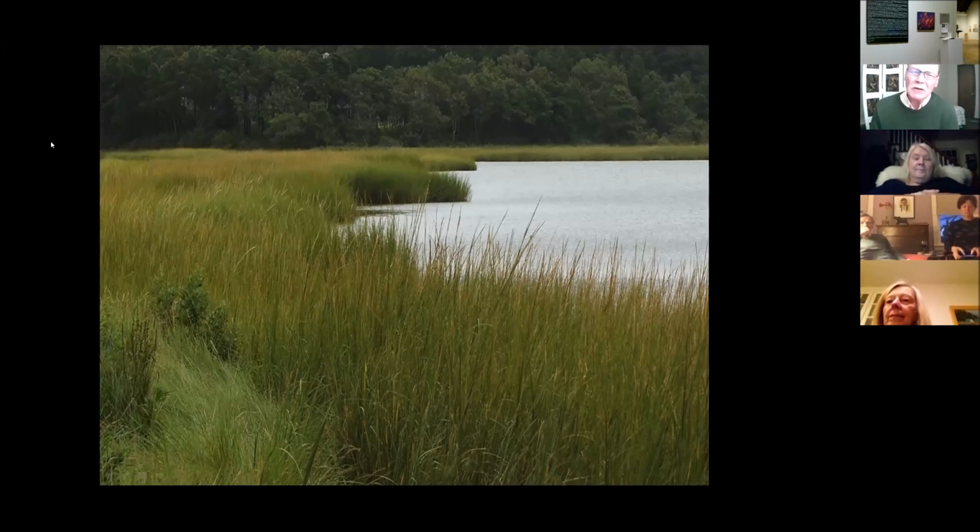And of course, they're all important. They all play a critical role. But the one that I selected was this one here. This is called Spartina alterniflora, or the tall cordgrass. You see it growing all along the edges of a salt marsh. And it often is the plant that can be inundated by high tides or storms like we're seeing today.